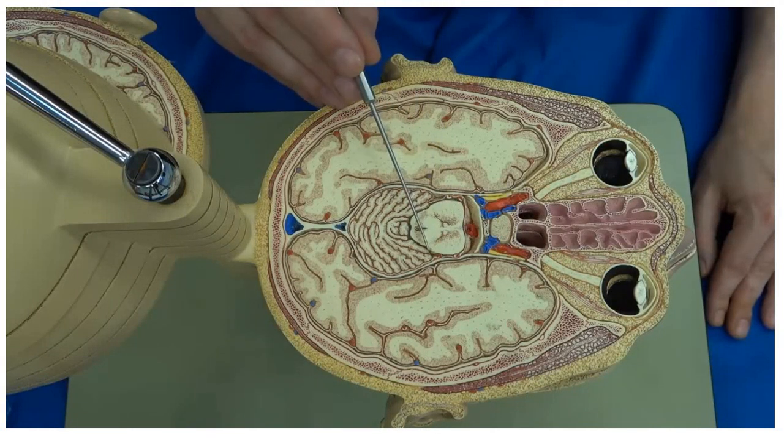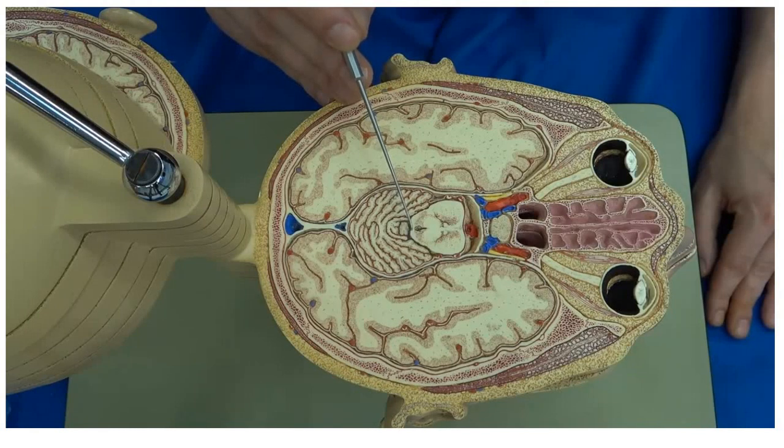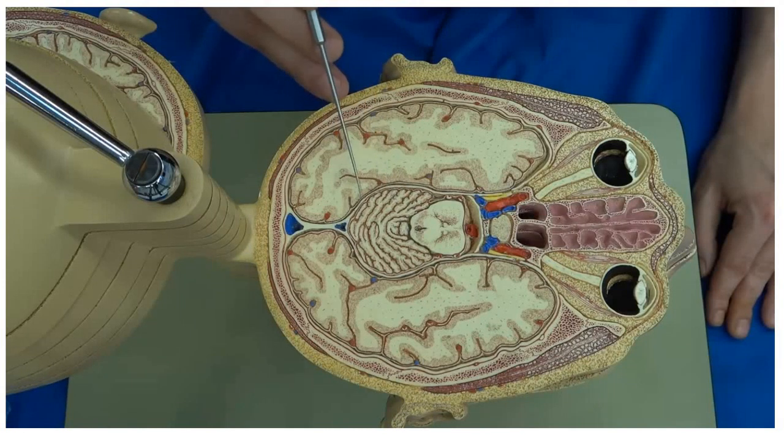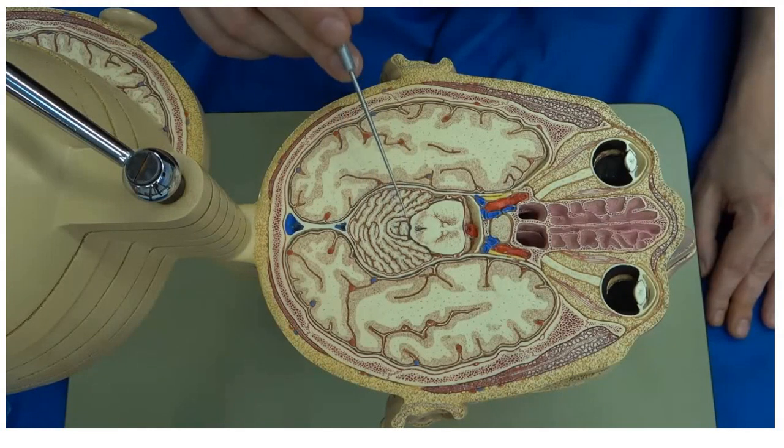Moving downwards, we're at the level in which the mesencephalon turns into pons. We can see the still present cerebral aqueduct, the tectum and the inferior colliculi, posteriorly to it the cerebellum, but now we can differentiate between the vermis and the hemispheres of the cerebellum.